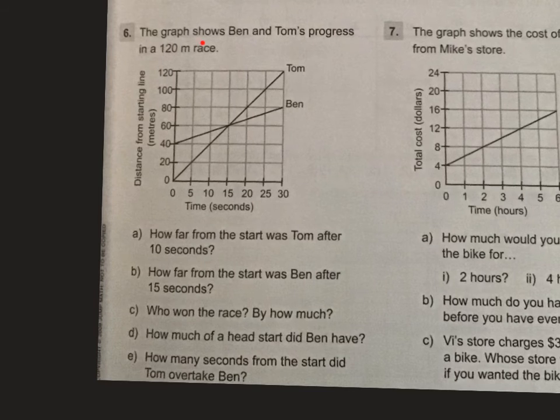Question 6 has 2 graphs. One is for Ben and one is for Tom, and they're both racing in a 120-meter race. So we have Tom and we have Ben. So the time is on the bottom in seconds, and the distance from the starting line in meters is here. How far from the start was Tom after 10 seconds? So you can look at Tom after 10 seconds, how far is he?